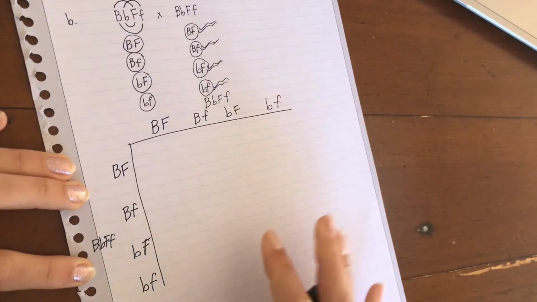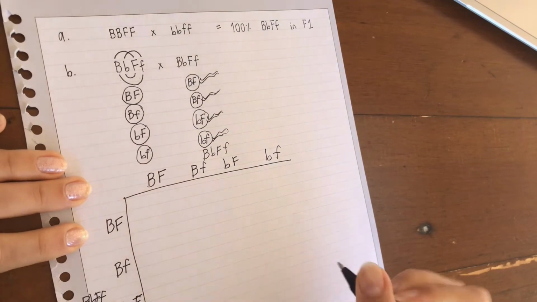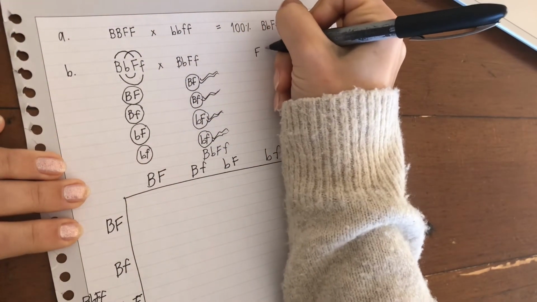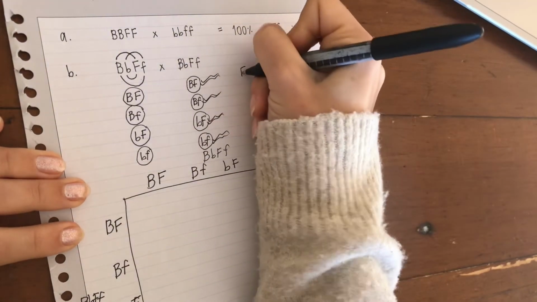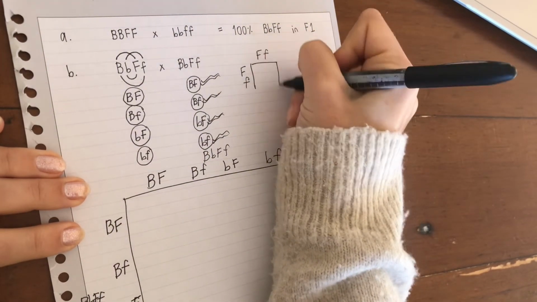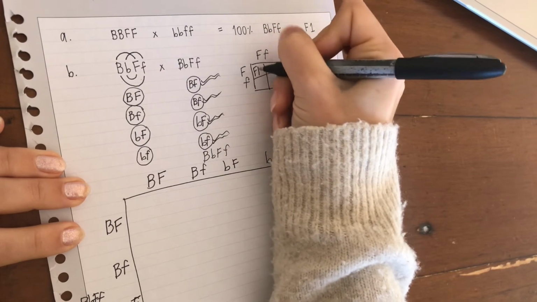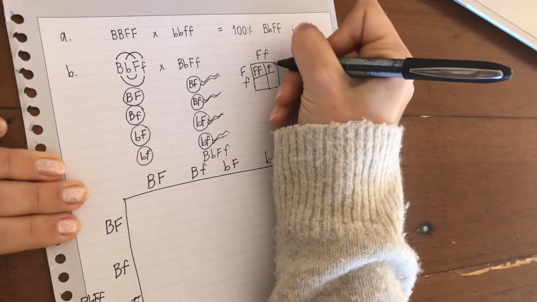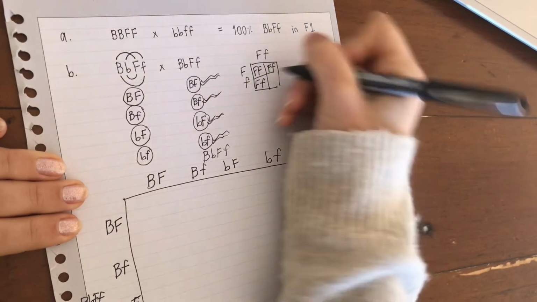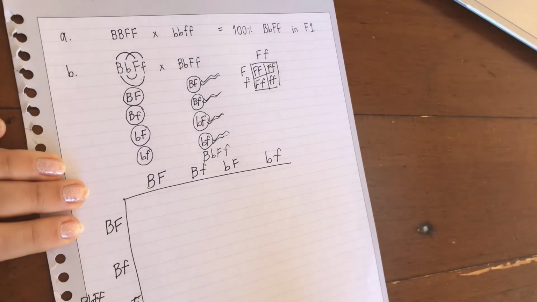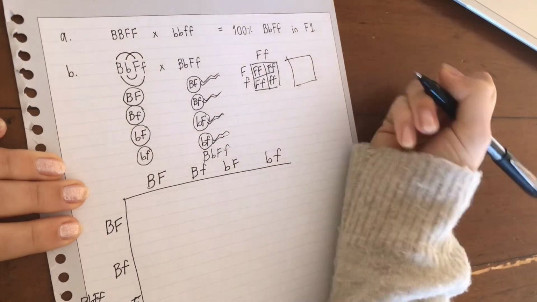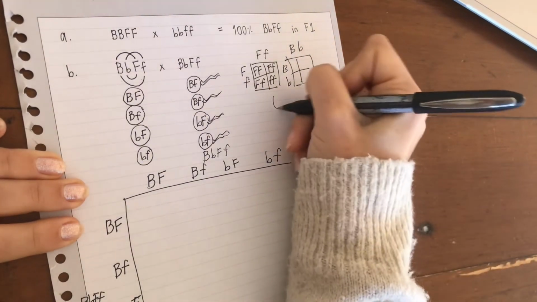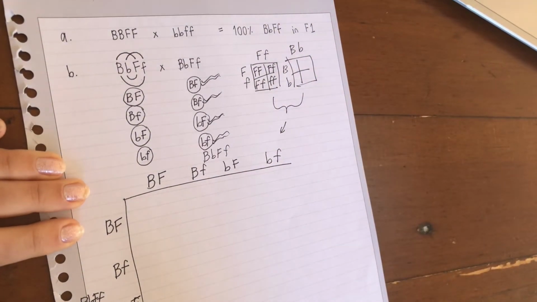And remember, this is exactly the same as if we did 2 different Punnett squares for these 2 traits. So if we did, well, parent 1 has big F, little f, and parent 2 is big F, little f for feathered, we would do a Punnett square like this. We would get a quarter of the offspring homozygous dominant, 50% heterozygous, and a quarter homozygous recessive. And then we'd do the same thing for the B allele. Okay, but what we're doing here is just combining those 2 Punnett squares and looking at them together.